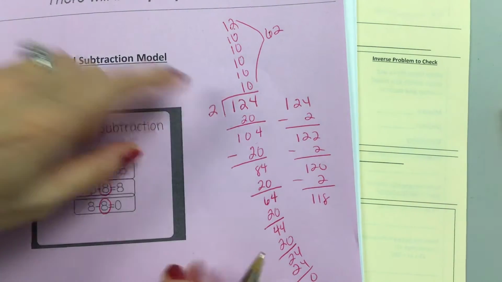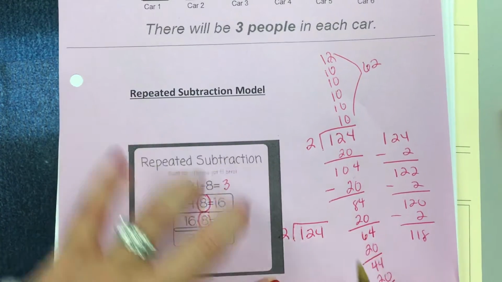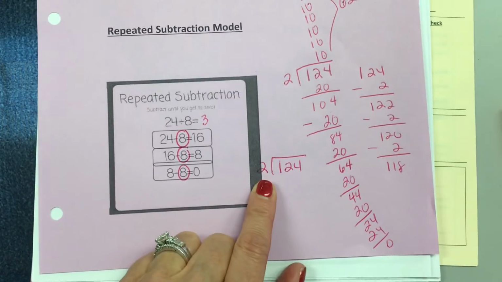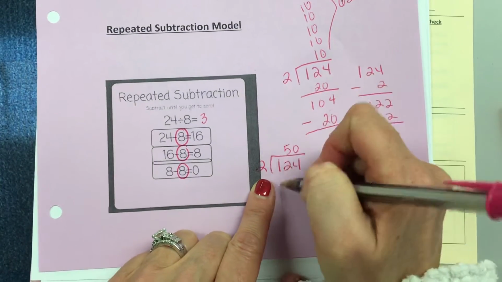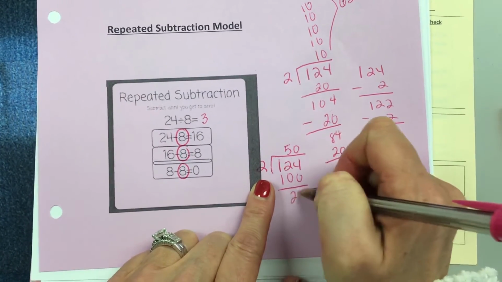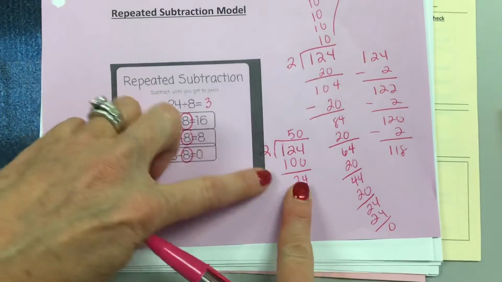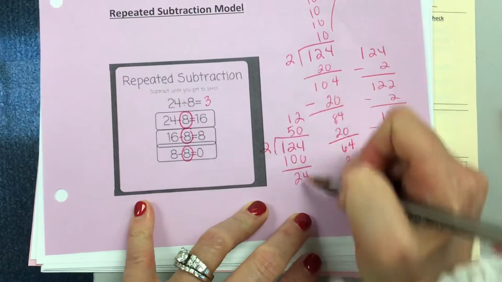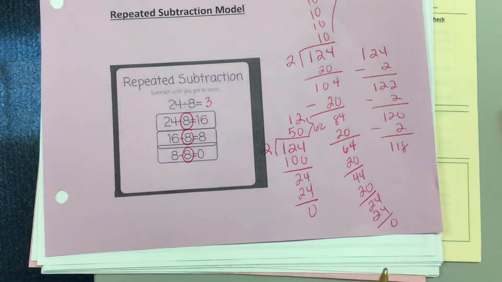Okay, I could have taken this same model, 124 divided by 2, and I could have said, well, I know that 2 times 50 is 100. I can subtract that 50 times. And now we're really getting down to it, right? 2 goes into 24. I can subtract it 12 more times. And I still have 62, okay?